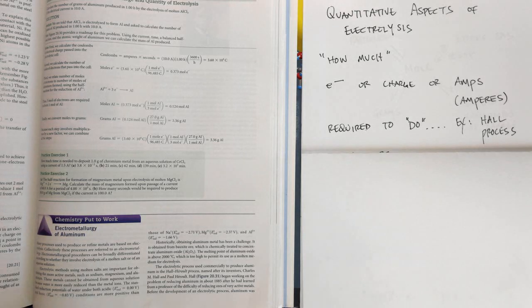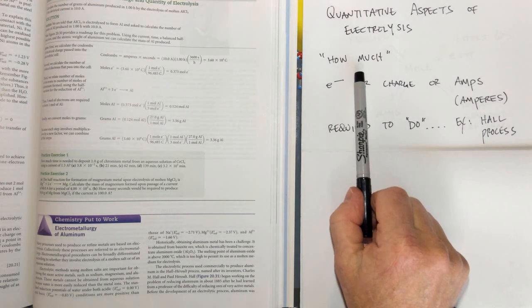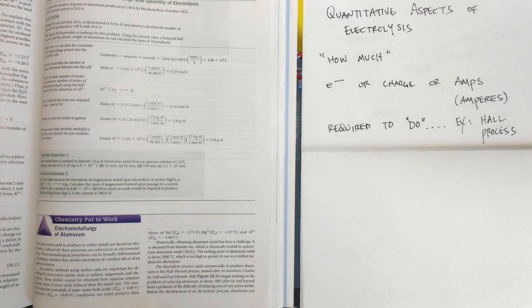So in this video we'll look at some quantitative aspects of electrolysis. Quantitative meaning how much, or answering the question: how many electrons, or how much charge, or how much current, measured in amps or amperes, are required to do something. A good example of this is the Hall process.